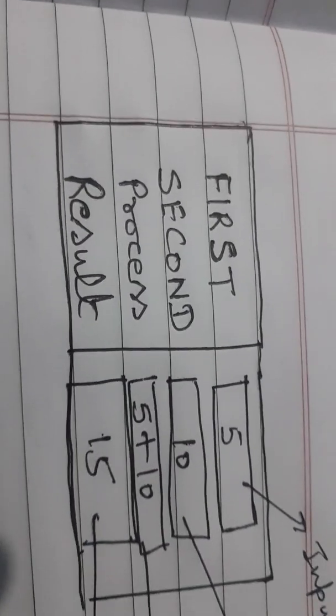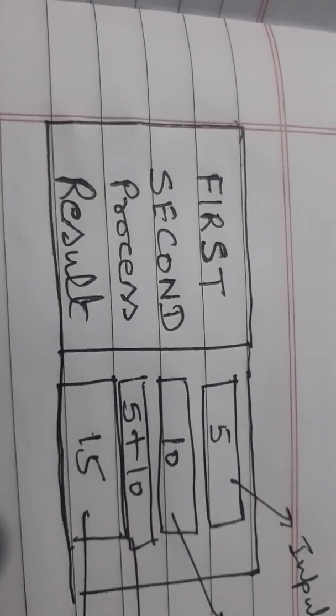You can understand the input by the example, like suppose we have to add two numbers. So I have made the input box here like this. In this box you can see I have written first, second, process and result.